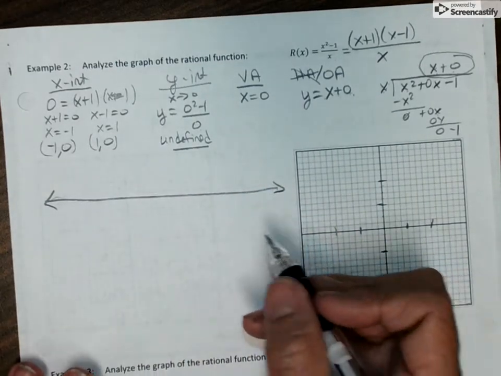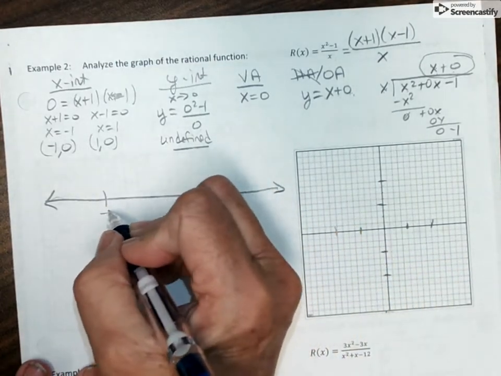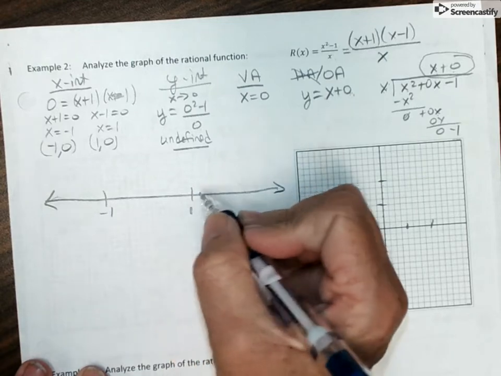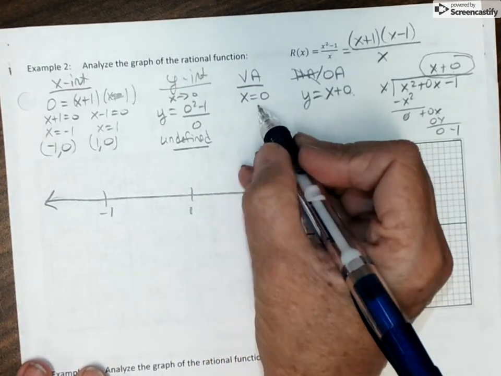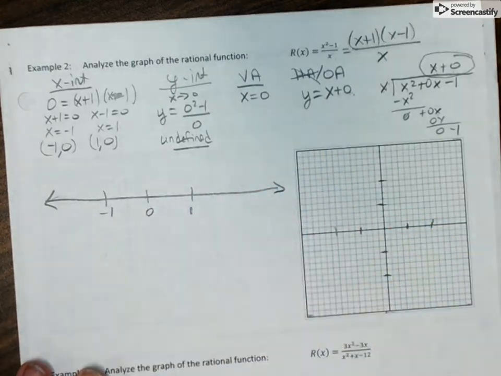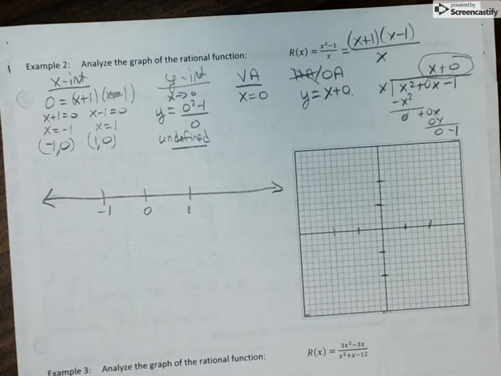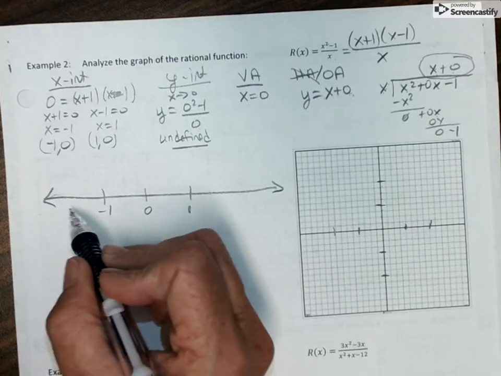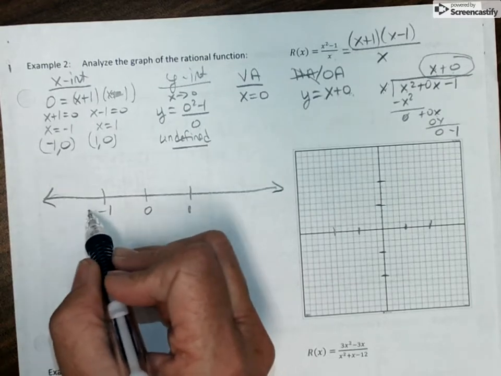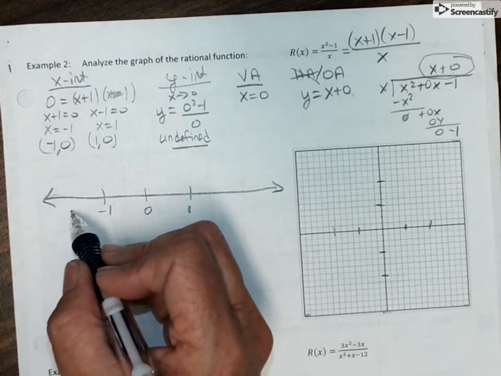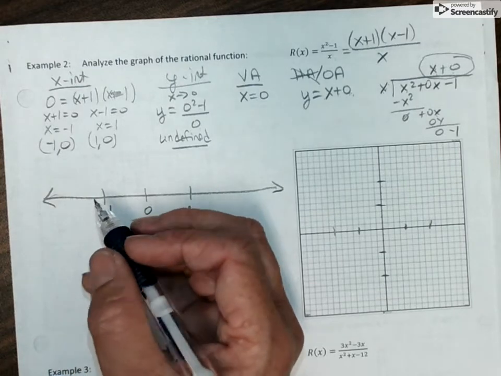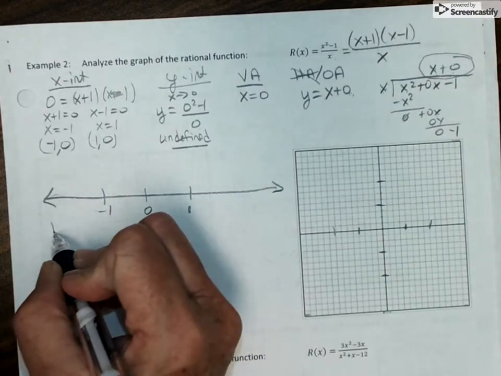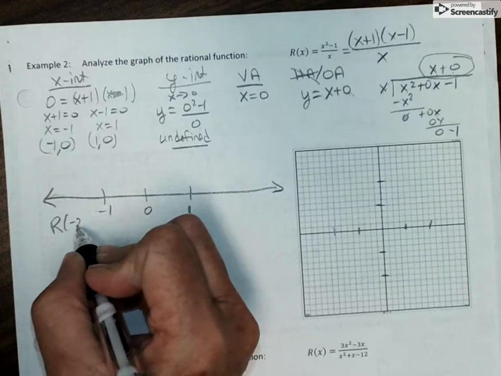And again, on the sign chart, we put our x-intercepts. So we've got a negative 1. We've got a positive 1. We also put our vertical asymptote, which is at 0. And that's all we put on here. And now we've got to figure out the sign. So on the interval between negative infinity and negative 1, what sign will all these x values give us for y? So I'm going to plug in probably a negative 2.